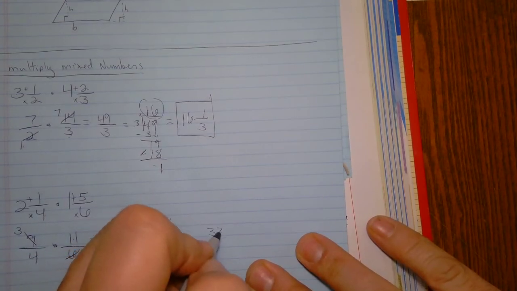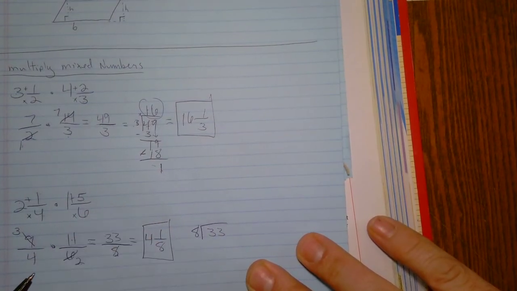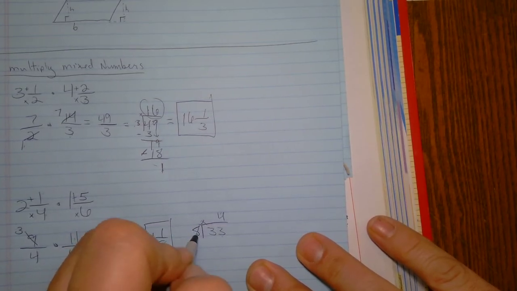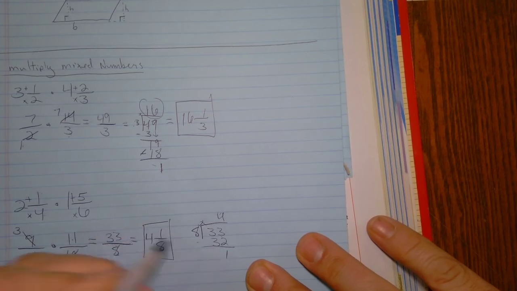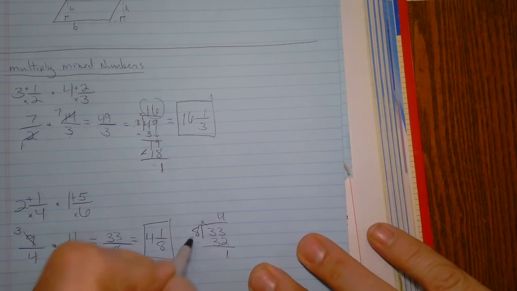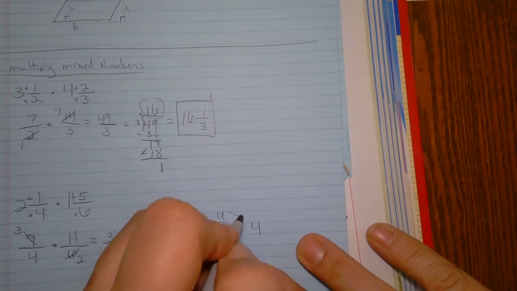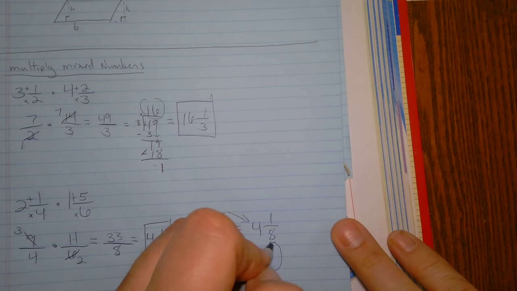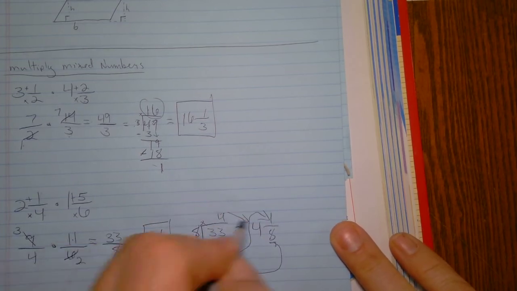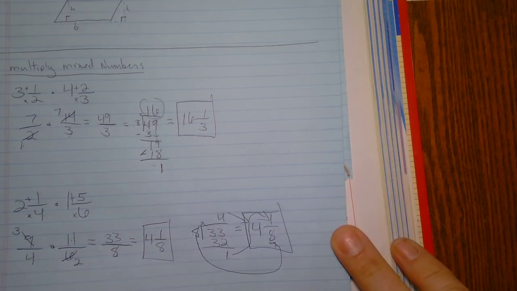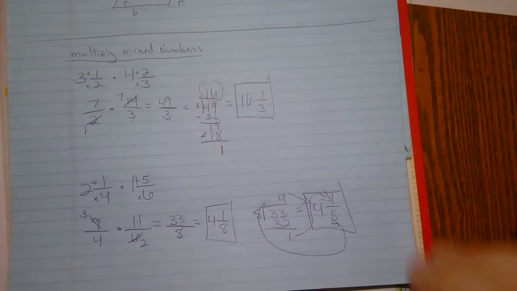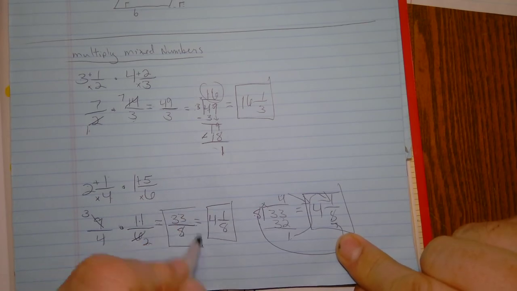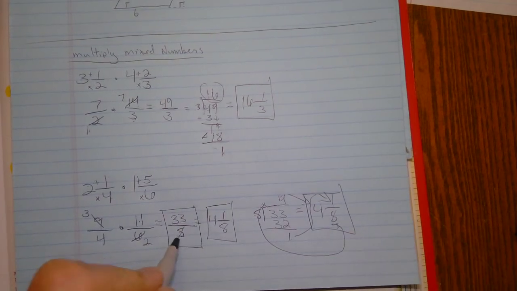So 33 divided by 8. 8 goes in 4 times. 4 times 8 is 32. Subtract, we get 1. So our answer is 4 1/8. 4 comes from here. 1 goes up here. And 8 goes right there. So 4 1/8. All right. Last thing I want to do is make sure that you understand you need to divide to get this back to a mixed number.